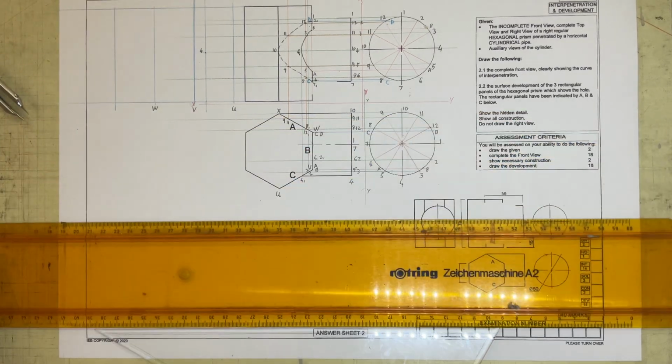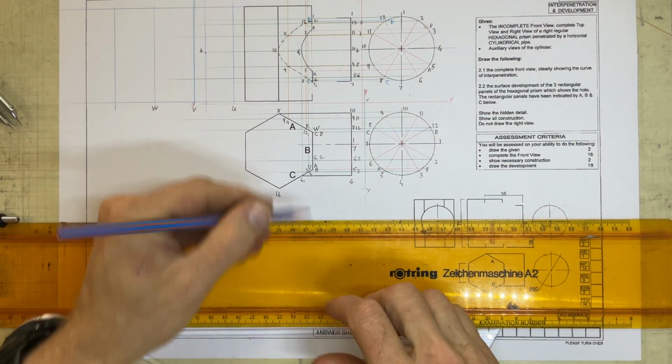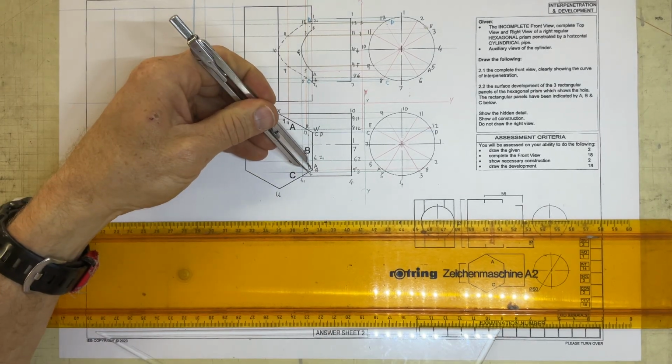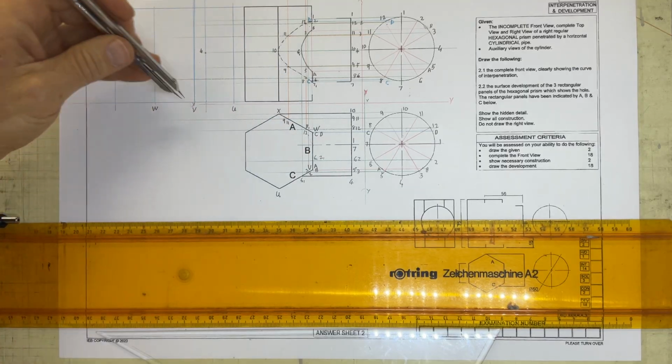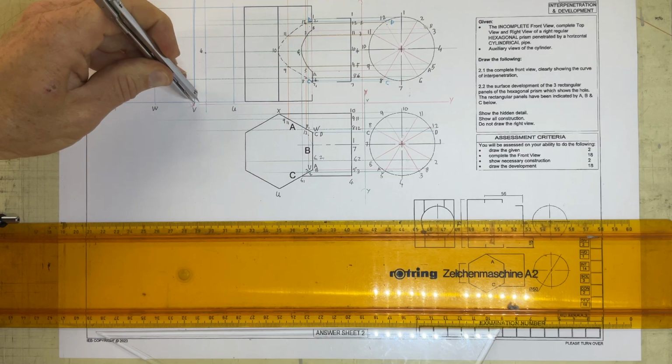Right. The next two numbers that I've got here is 3 and 5. So V going in the direction of U, I can find 3 and 5. That distance over there, V going in the direction of U, pop that in over there.